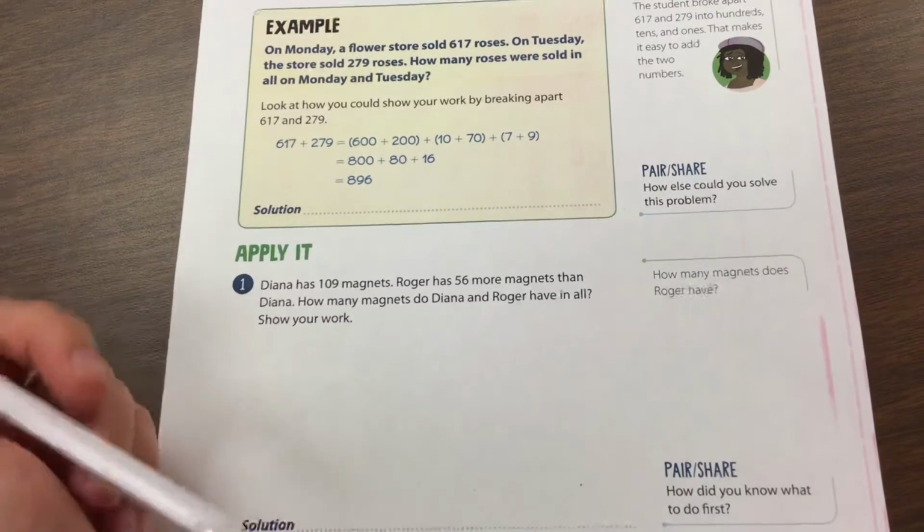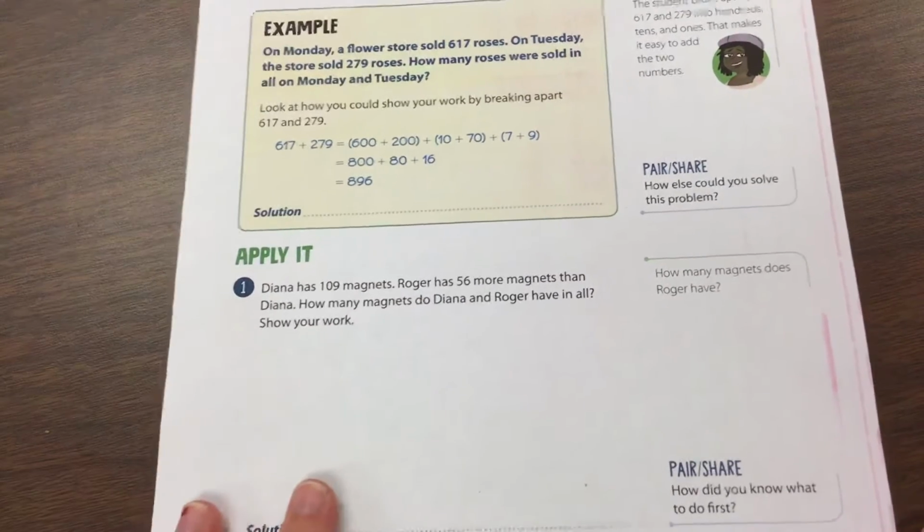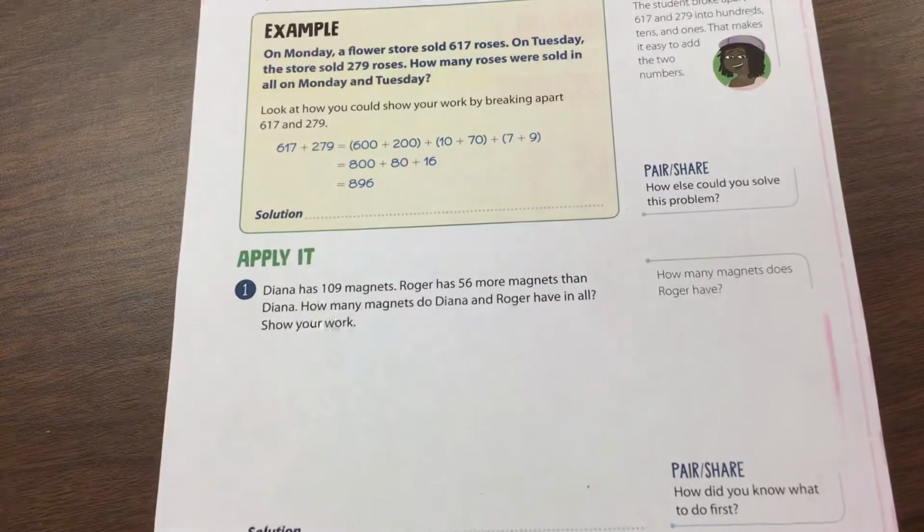Again, everybody. Mrs. Ulickney here, helping you with page 43 of your at-home math work. This is really good review for our test coming up on lesson 2.